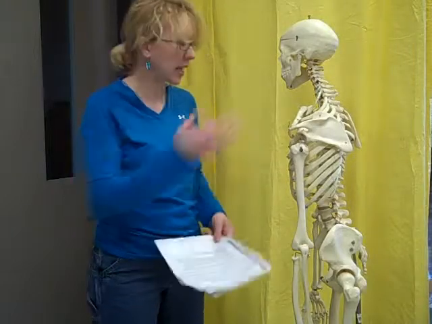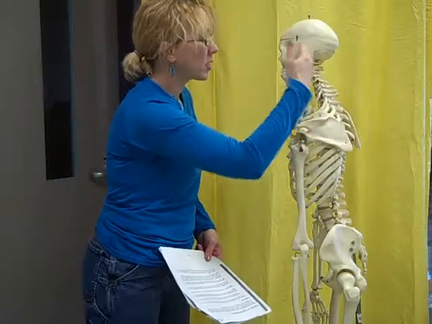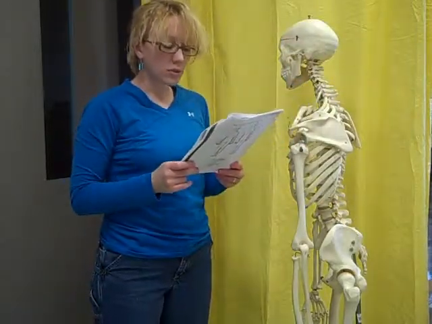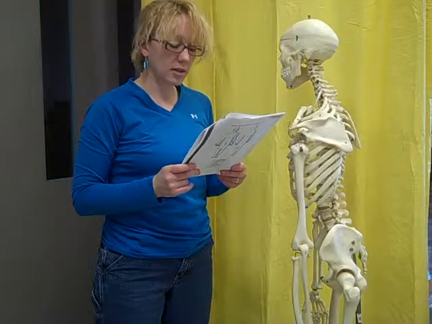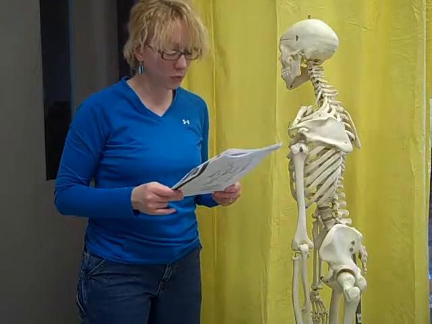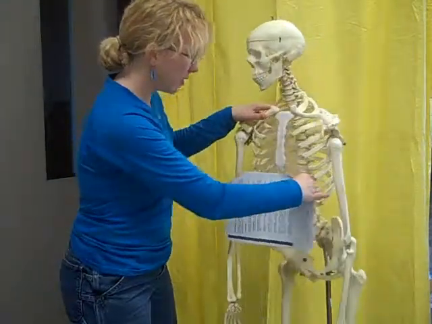The next pair of terms, anterior, which would be the front of the body, and posterior. So we talk about the anterior and posterior sides. So it says the spine is considered posterior to the chest. That's not really too surprising. The next pair of terms, I need to turn the skeleton for you to see for a moment.